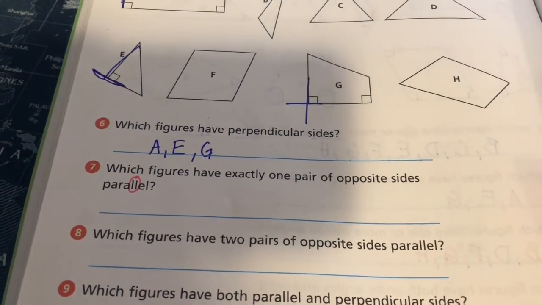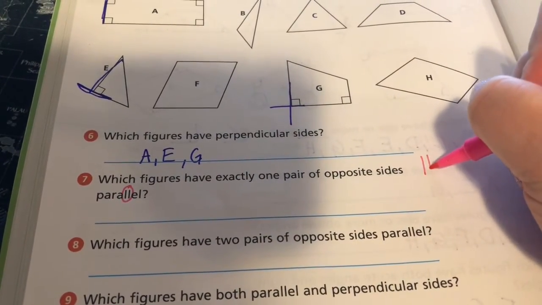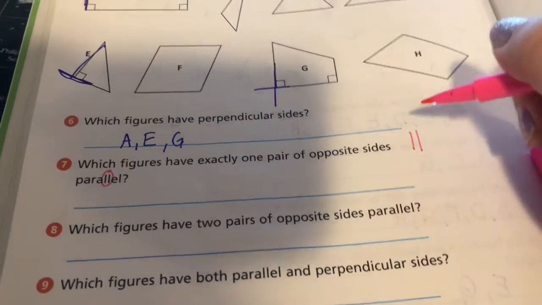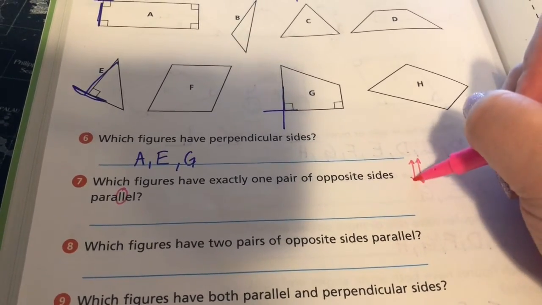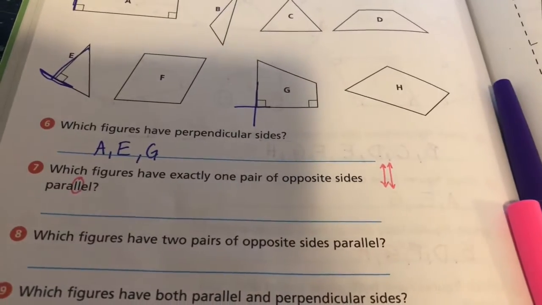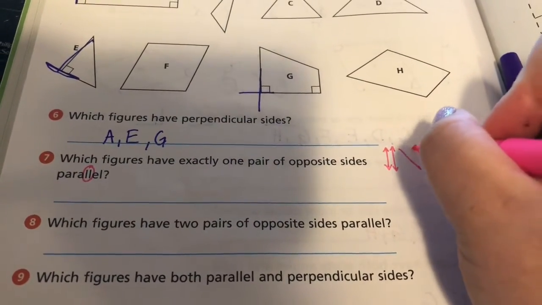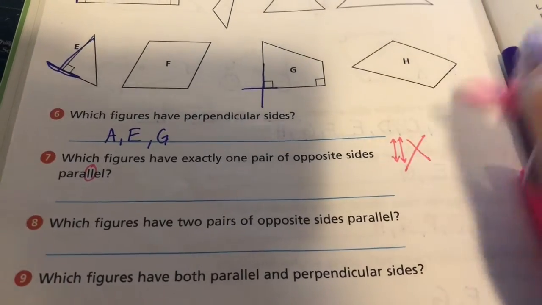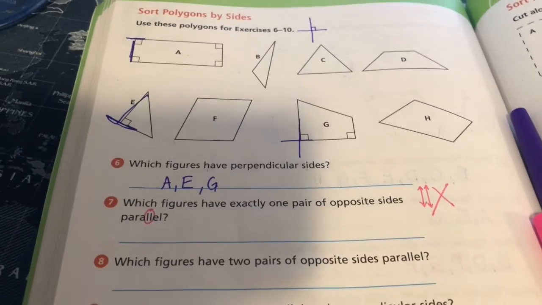That is exactly what parallel lines look like. They are like this, and if they kept going on forever, they would be the same space apart and they would never touch. They would never intersect like this. Oops, oh, they hit each other. The lines would never hit each other, or well, that's what we call intersect.